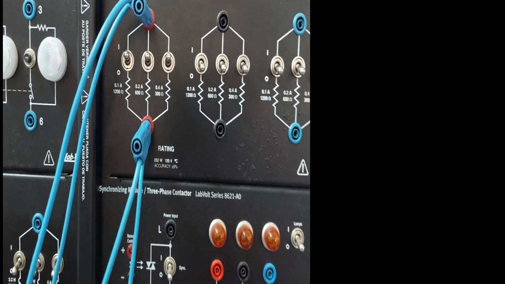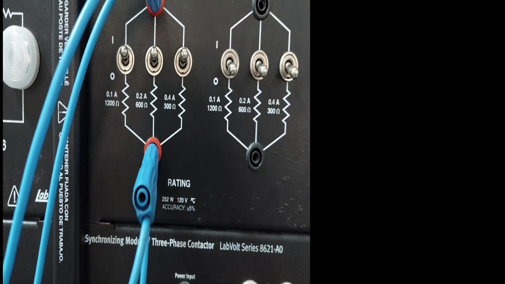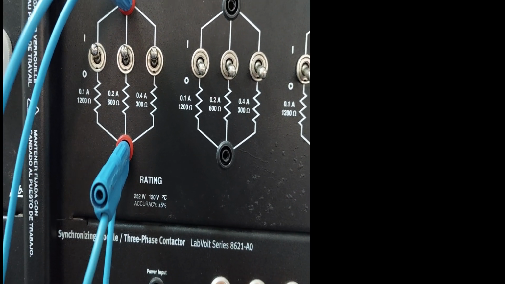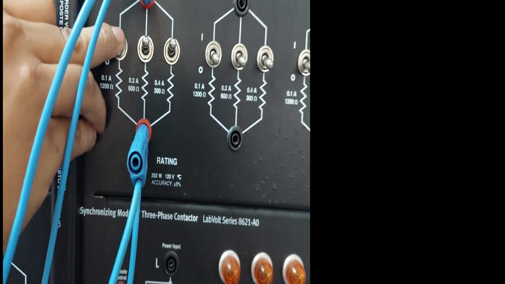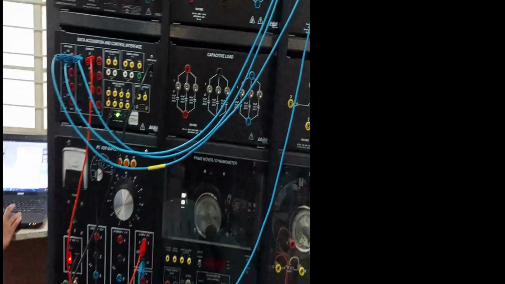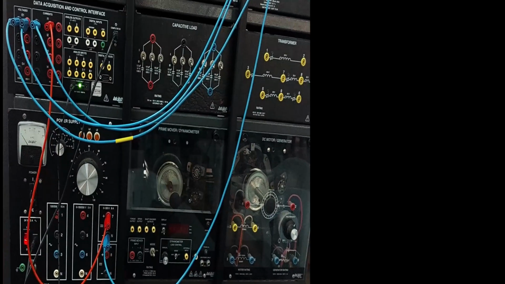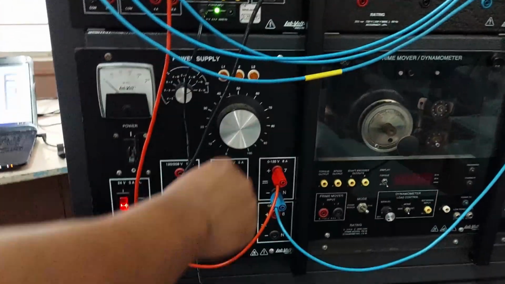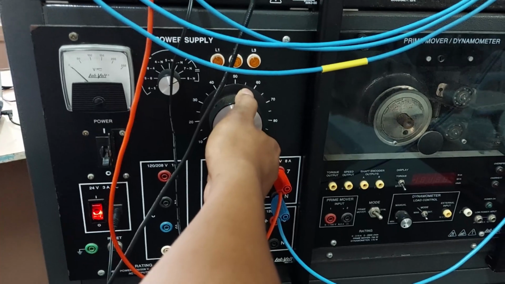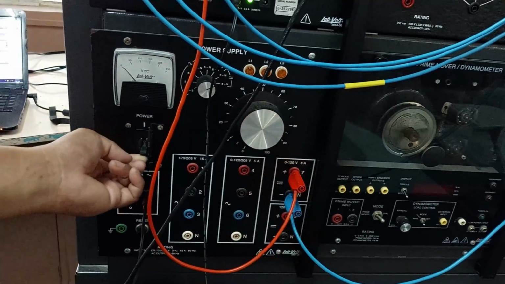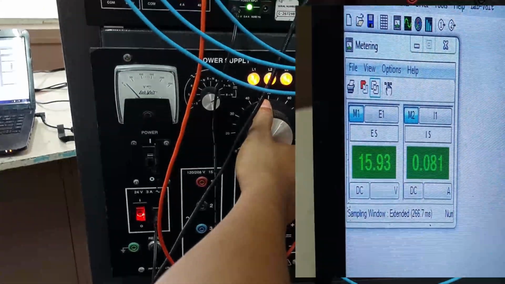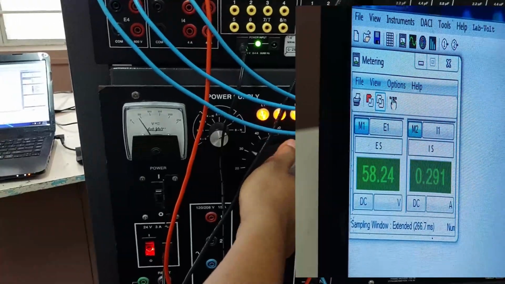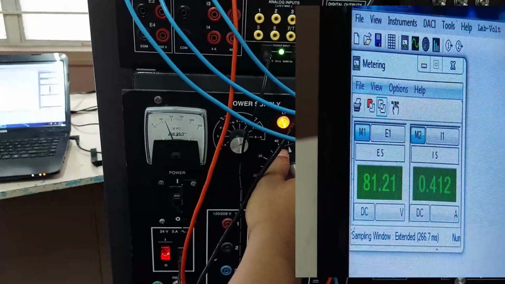So, we will now set our load to 200 ohms, wherein your 600 ohms is in parallel with your 300 ohms. So, we remove the 1,200 ohms. And then after that, we would energize the circuit. And then, we would not put the knob to 100%, but to 120 volts only, in order to check whether the current will be equal to 0.6 amperes, which must be the appropriate reading of our ammeter.